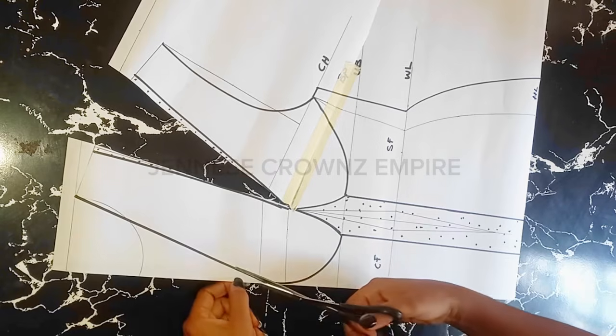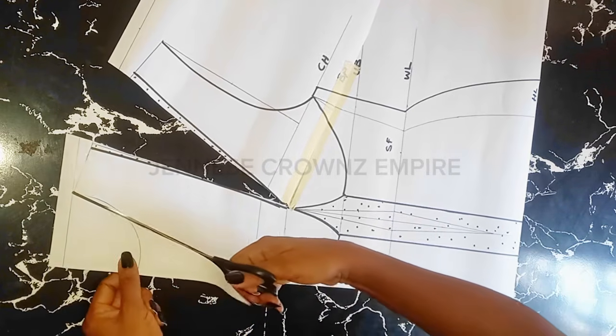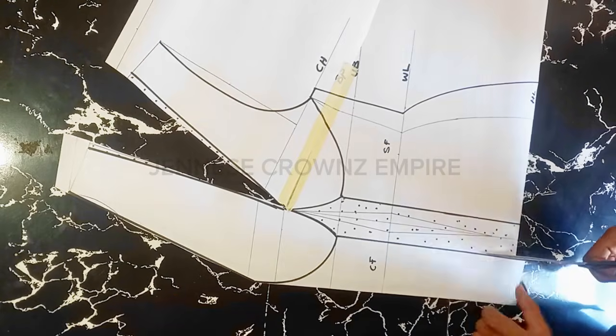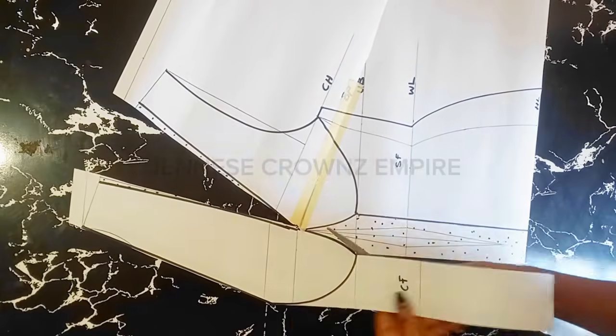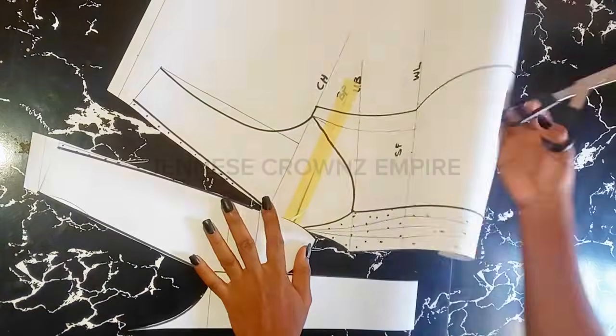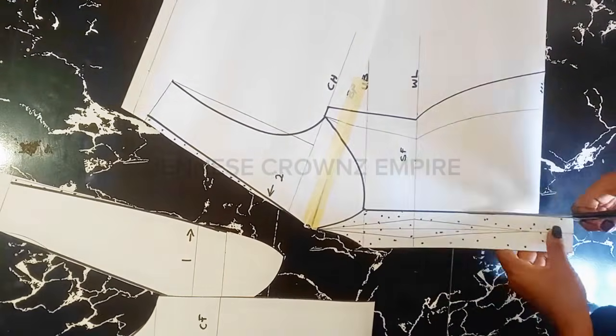So I'm starting with cutting the neckline like this. You see the lines I'm following the marker line. I'm going to cut away this dart like this. Please take note of the places I'm cutting.